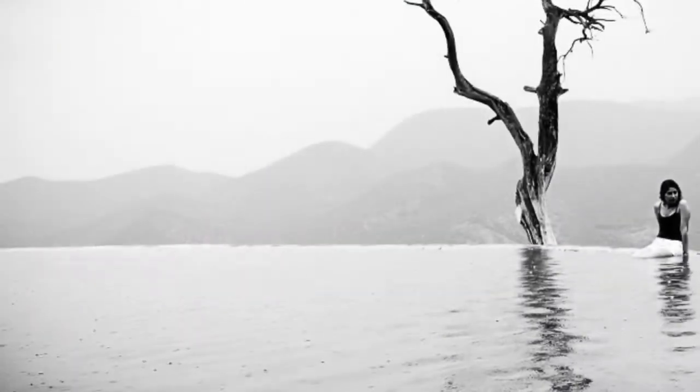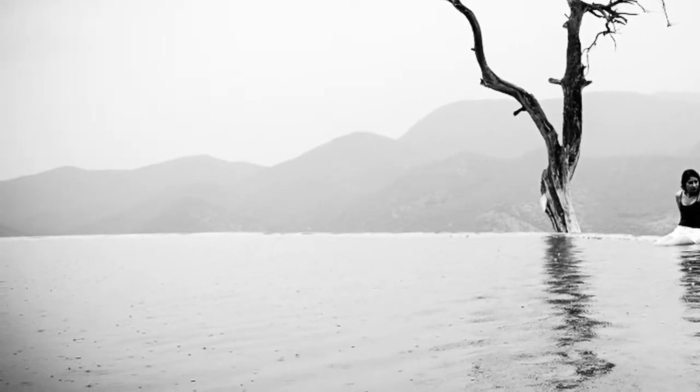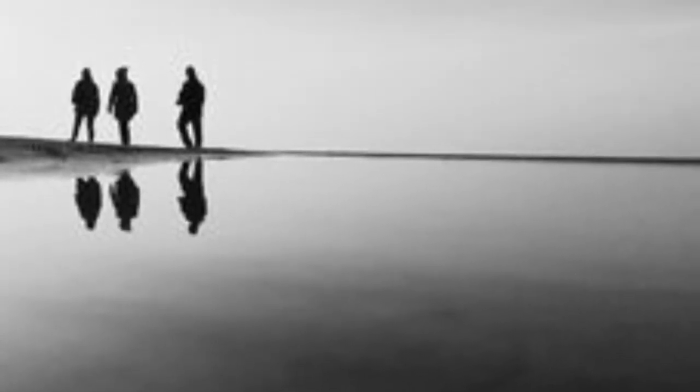Space in photography describes how a photo is composed. Positive space refers to the area of a photo where the main subject is. Negative space is all the space around your subject where nothing is going on. You can use negative space to form your image. Some examples of this are shadows and silhouettes.